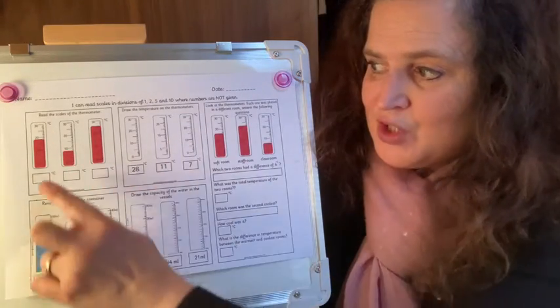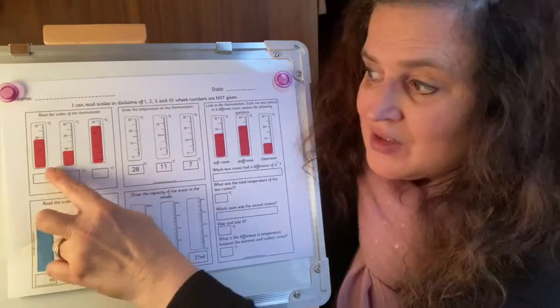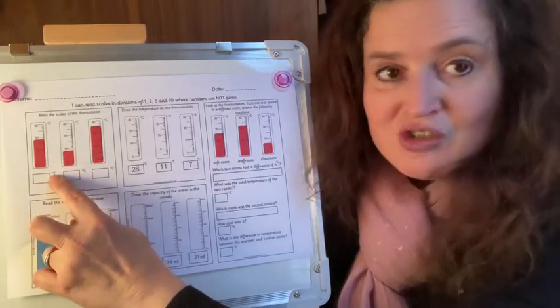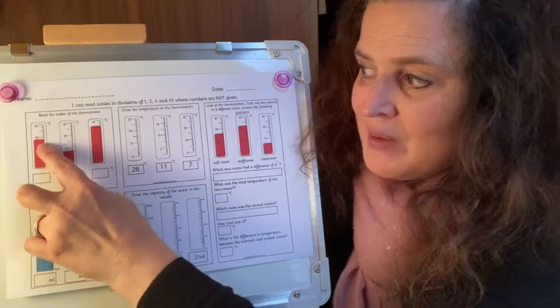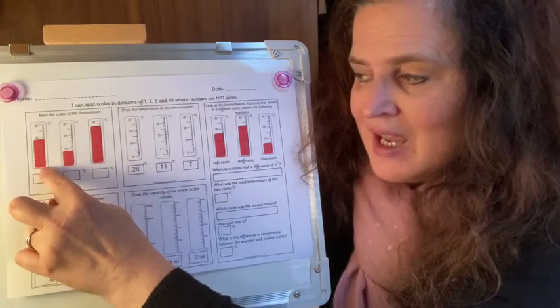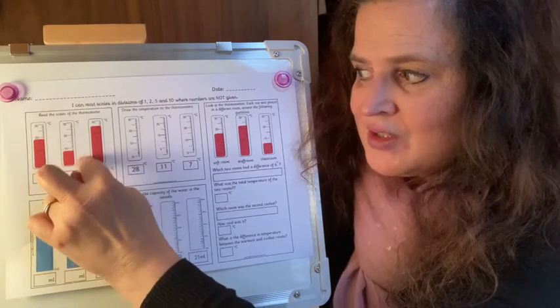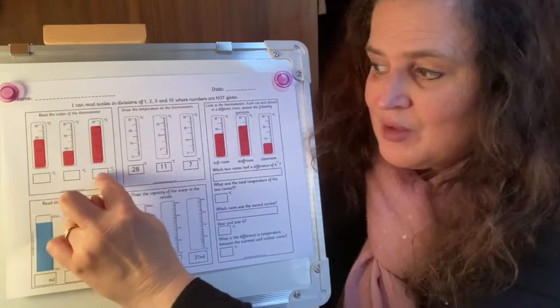So what you've got to do in the first few examples, you're working with temperature. So the scale is measured in degrees centigrade, and you've got to work out what the scale is going up in, and then read the temperatures and put your answer as degrees centigrade at the bottom.